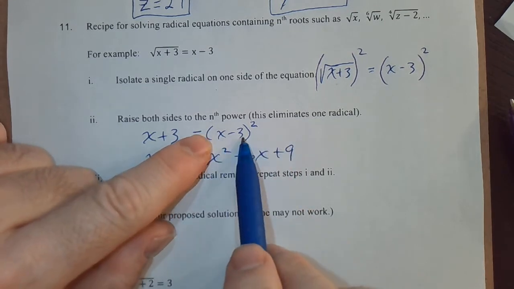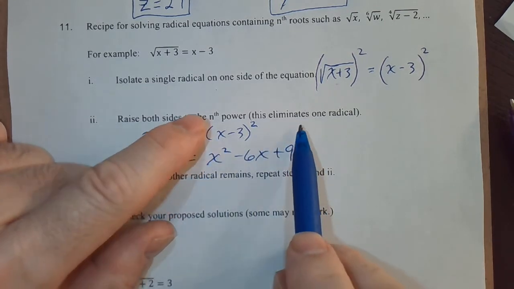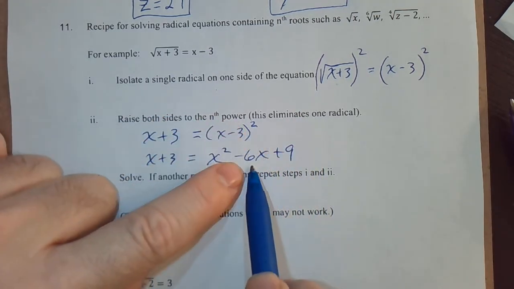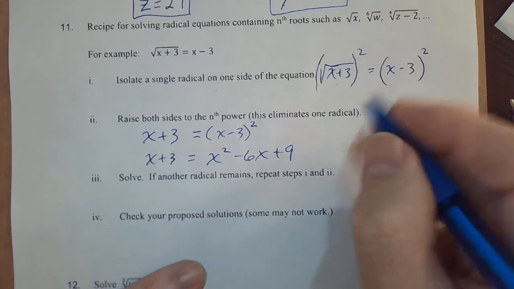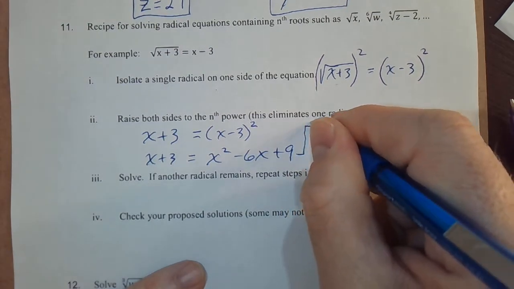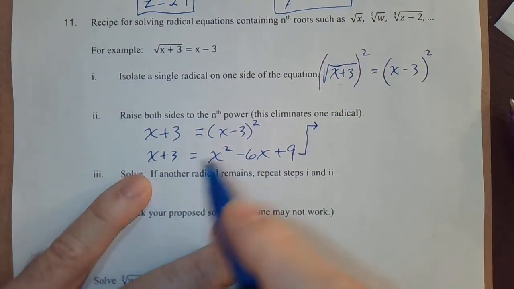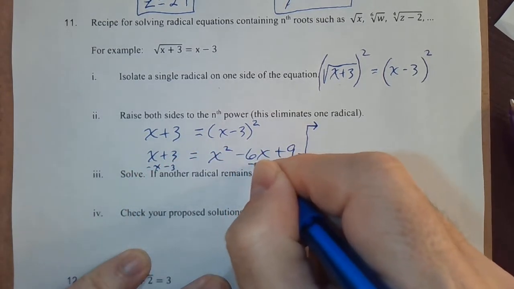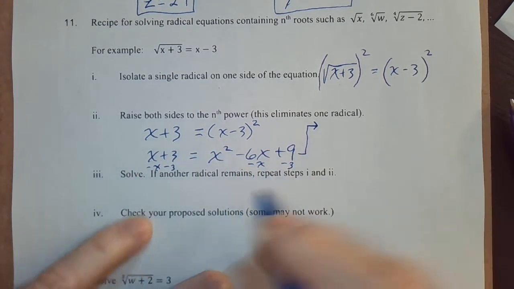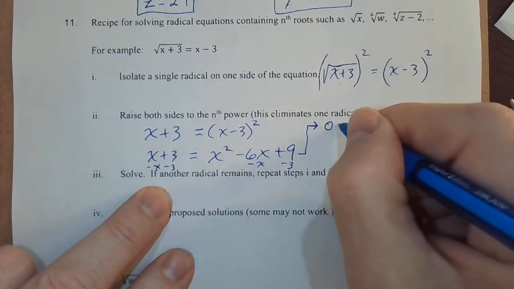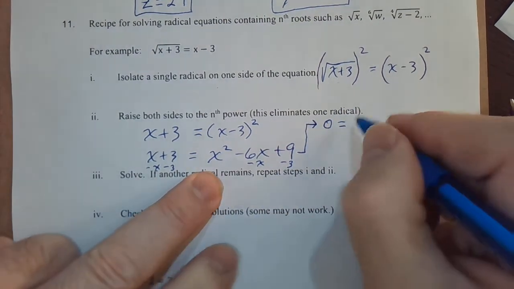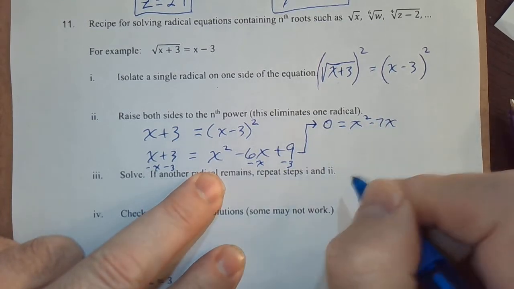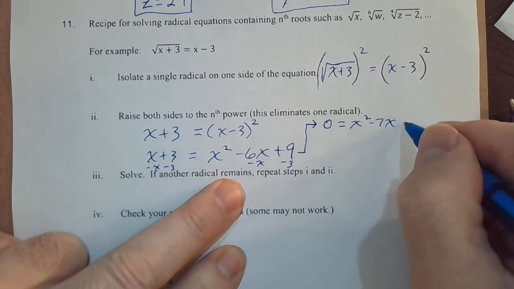If you wrote this out, the outer and inner would be negative 3x and negative 3x for negative 6x. So simplifying this, I'm going to subtract x and subtract 3 from both sides to get a 0 on the left. And this becomes x squared minus 7x plus 6.